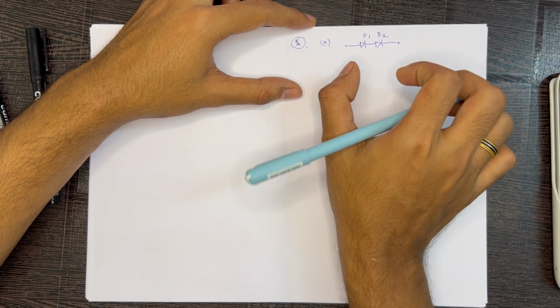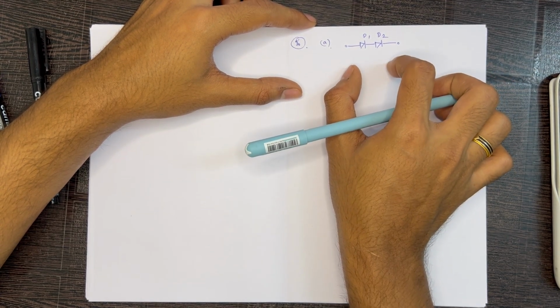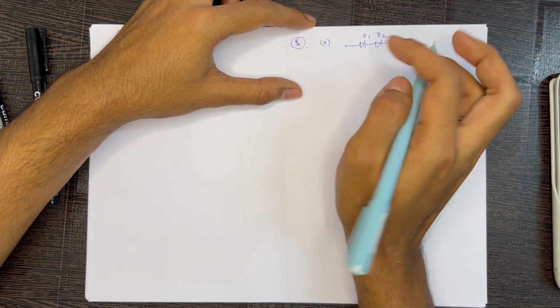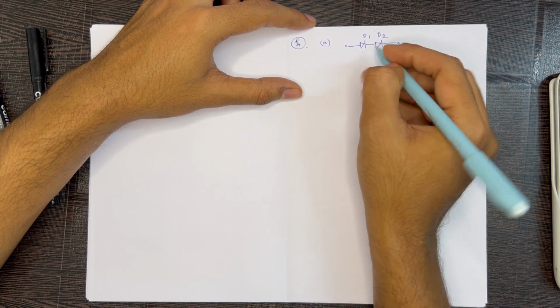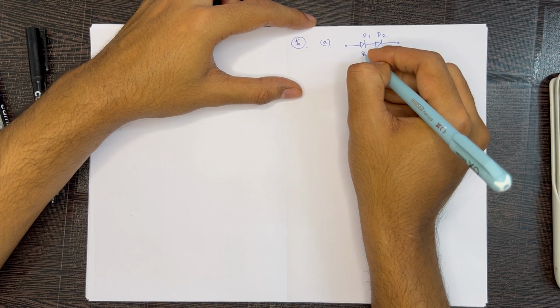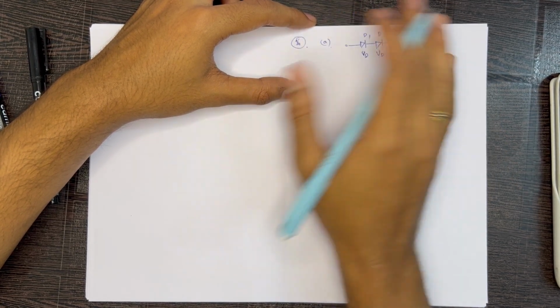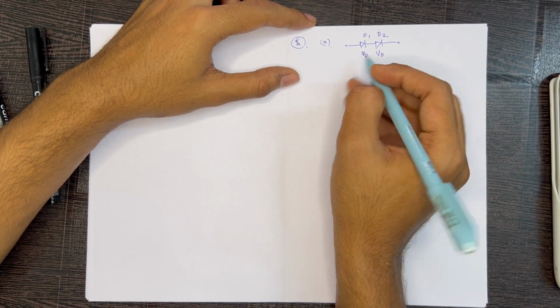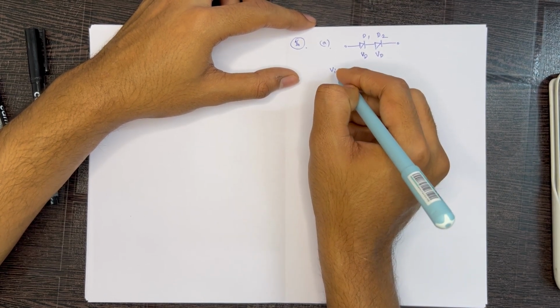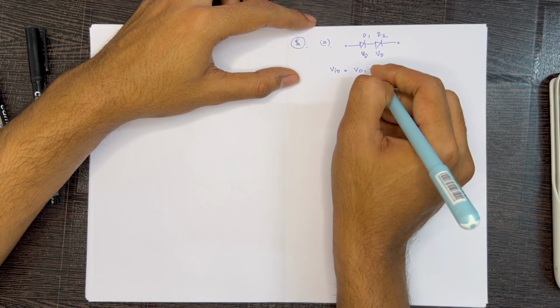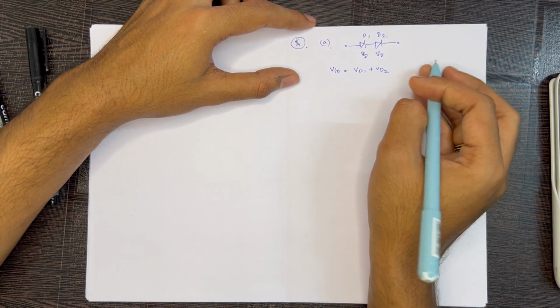For this, the forward voltage should be VD for each diode to operate. So V input should be VD1 plus VD2, that is VD plus VD.